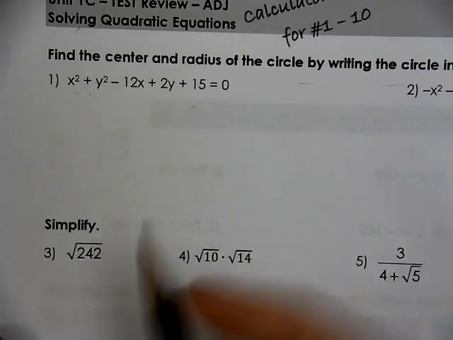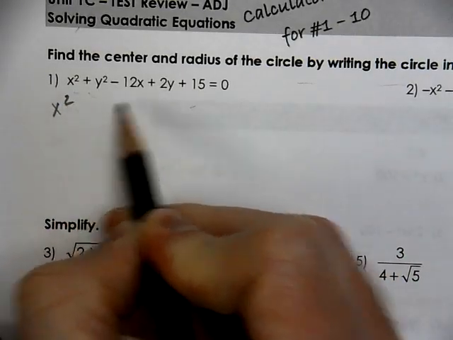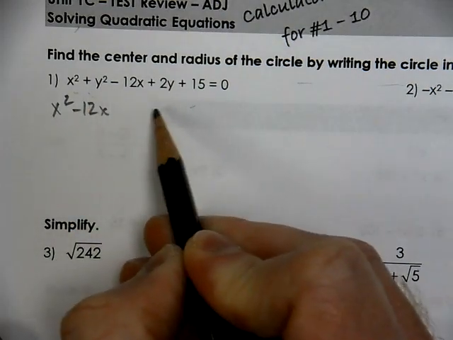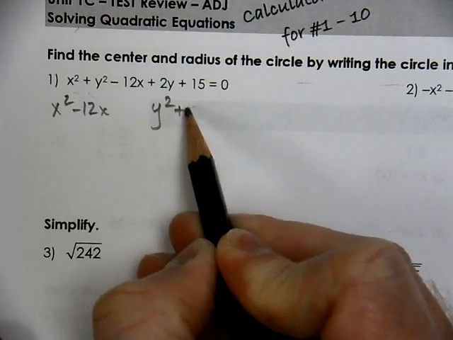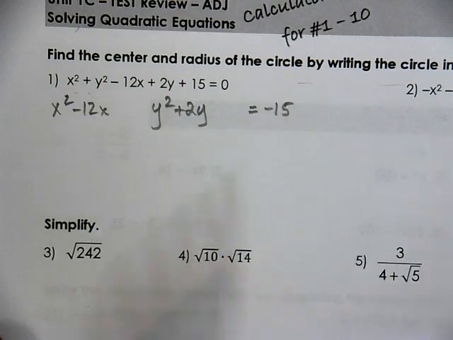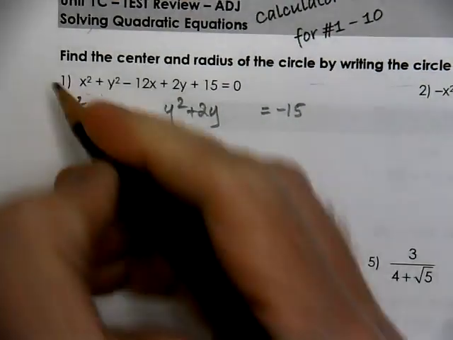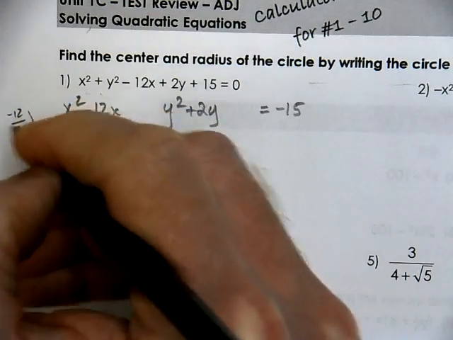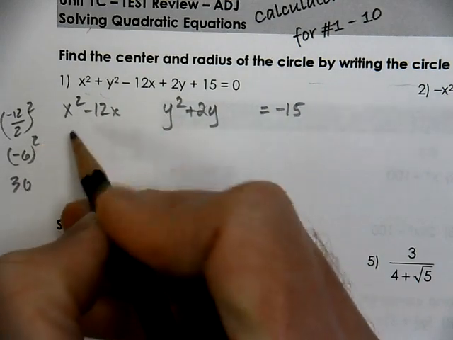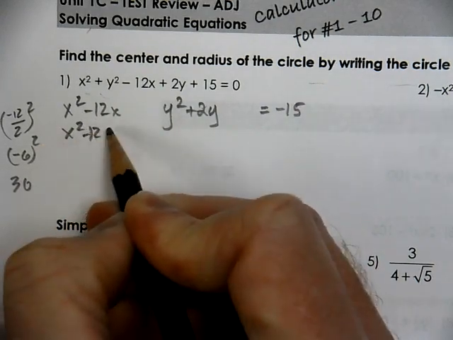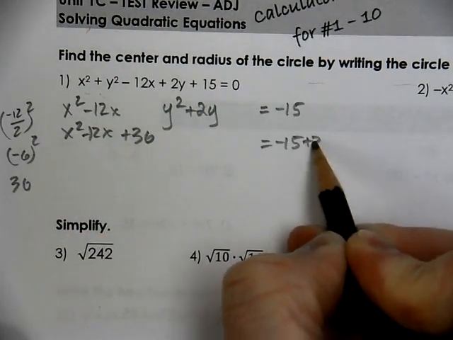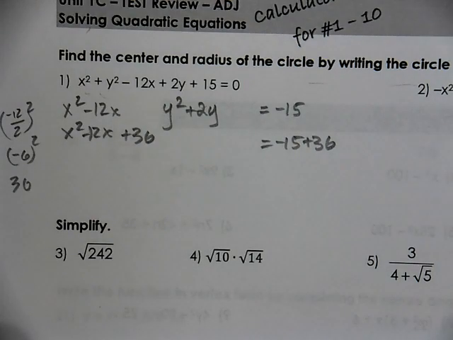So what we're going to do is take our problem here and bring our like terms together. We're going to bring our x's together, we'll leave some space and bring our y's together. Then I'll move the constant number over to the other side. Then we'll complete the square of both the x's and the y's. So I have 36. So I'm going to add 36 to this side, and I'm going to add 36 to the opposite side of the equal sign to keep it balanced.